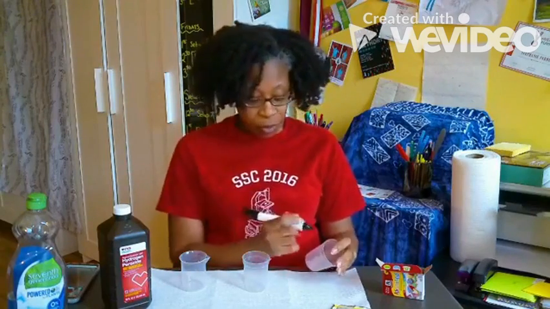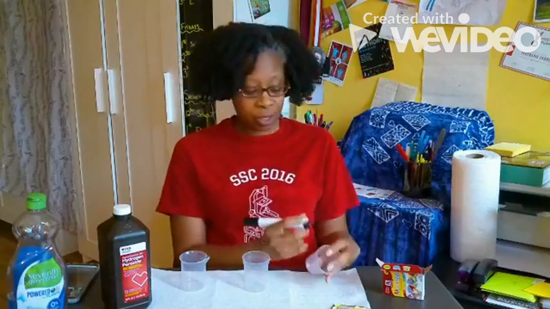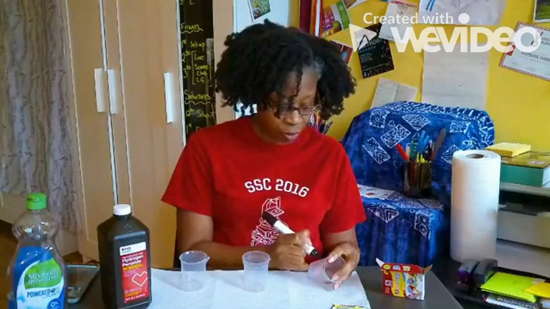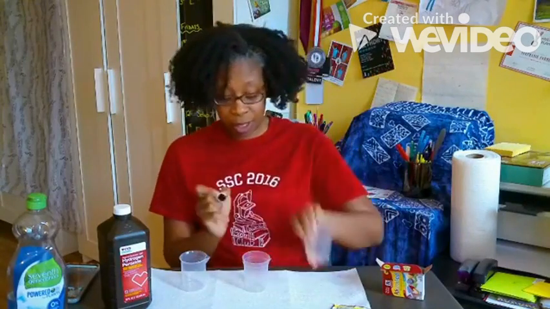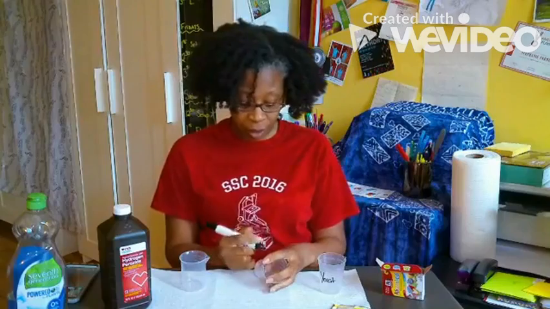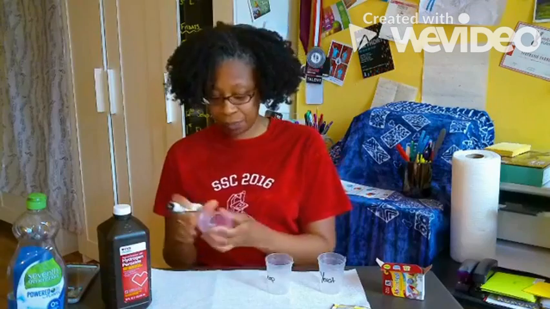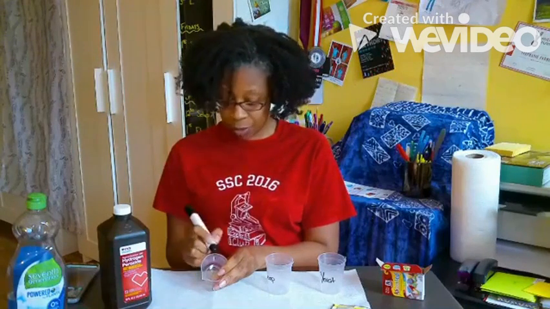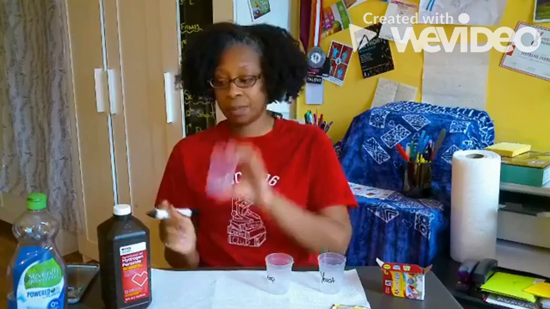So we're adding these in different orders. What I'm going to do is label them by the first thing that's going in the container. Yeast will be the first thing that will go in this container. Soap will be the first one in this container. And then food coloring will be the first one to go in this. And for all of them, this will be last.